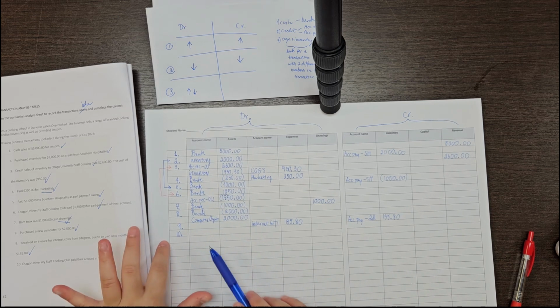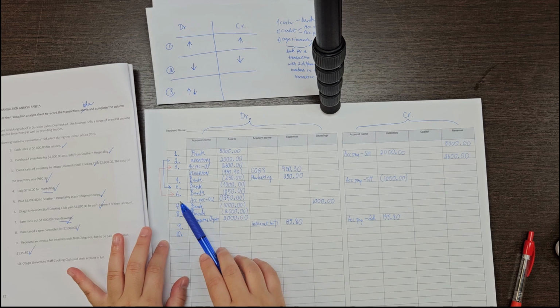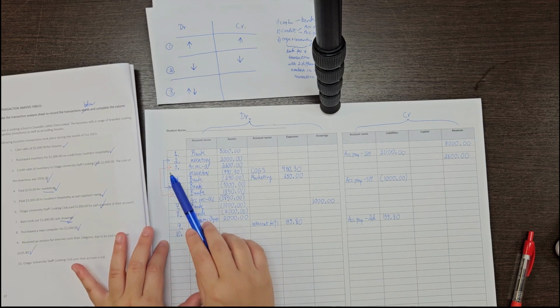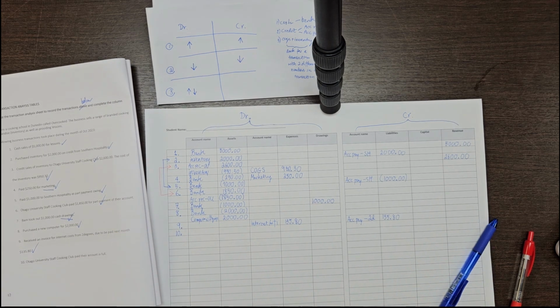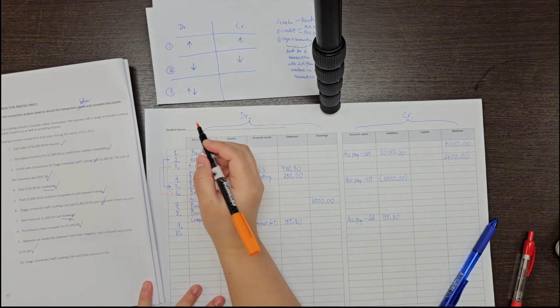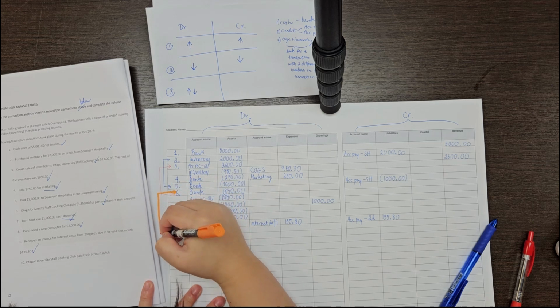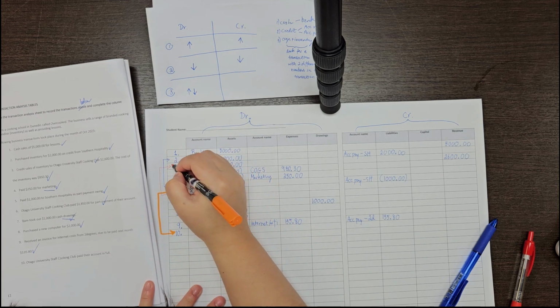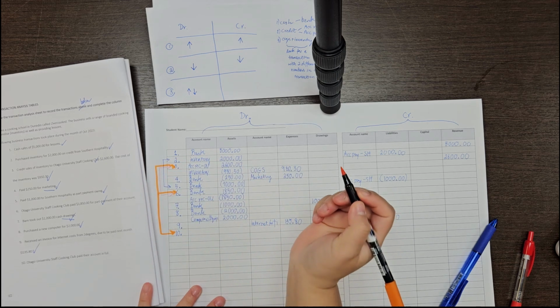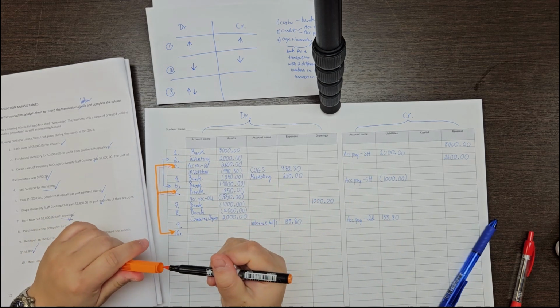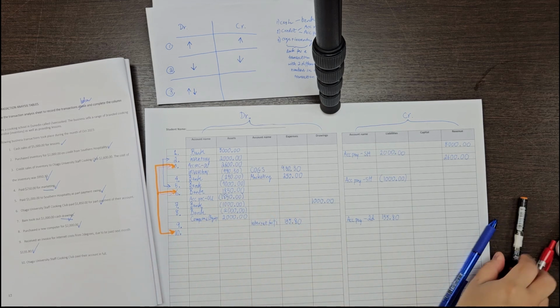So transaction 10 is linked with transaction 6, and it's also linked with transaction 3. Then you look back at what happened in transaction 3 and transaction 6.